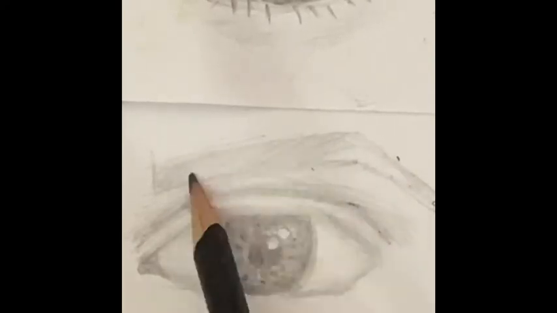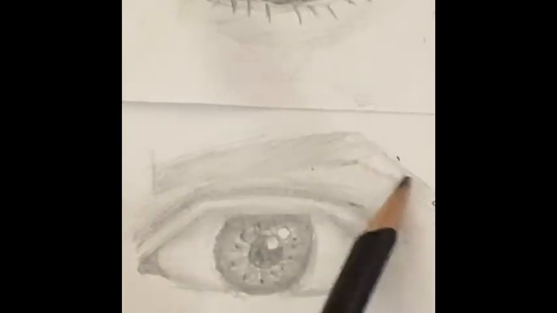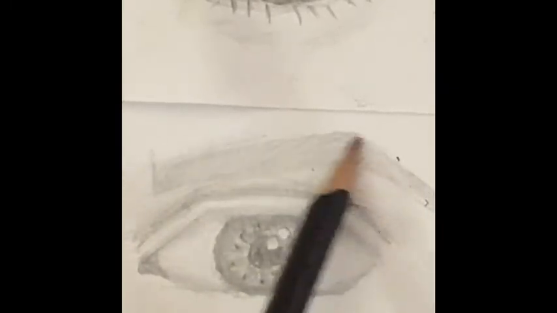You want to block in with a very light gray or mid gray, because when we start layering the texture of the eyebrow, you shouldn't have any white on the eyebrow, really, or much at all.